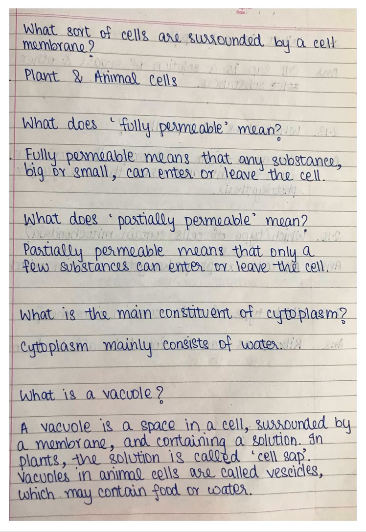What is the main constituent of cytoplasm? It mainly consists of water. And what is a vacuole? A vacuole is a space in a cell surrounded by a membrane, and it contains a solution. In plants, the solution is called cell sap, and vacuoles in animal cells are called vesicles, which contain food or water.